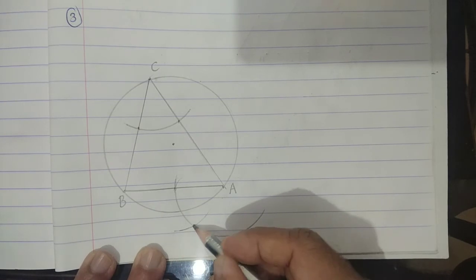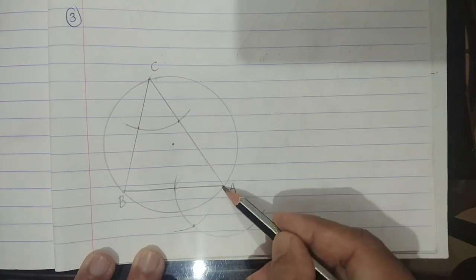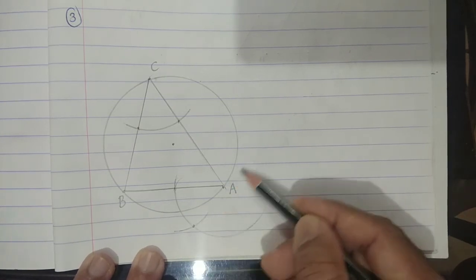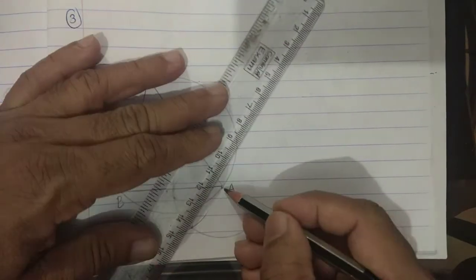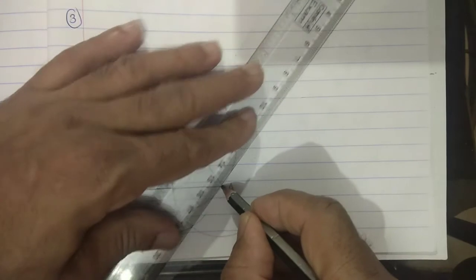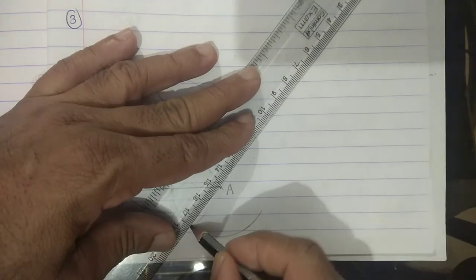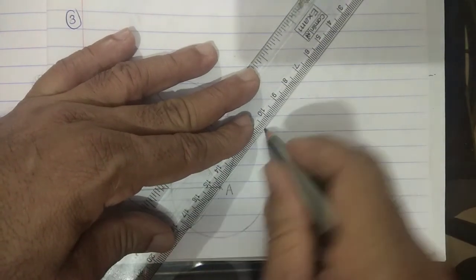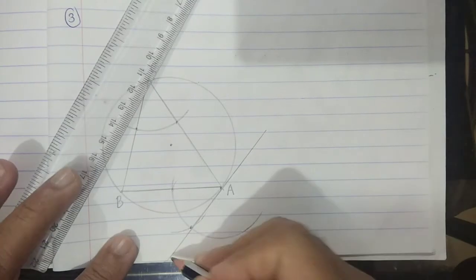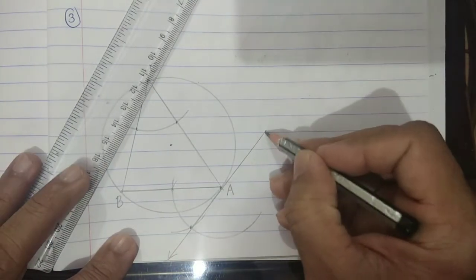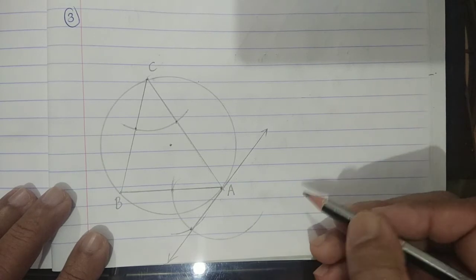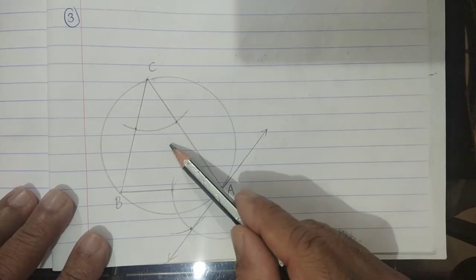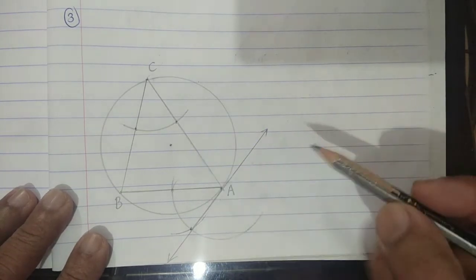this point of intersection and point A you will join with the help of scale. Okay. So these 2 points and point A you will join with the help of scale. This is your tangent. Followed? So here we have not taken help of the center, right?